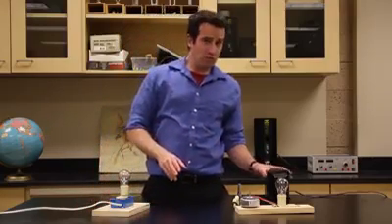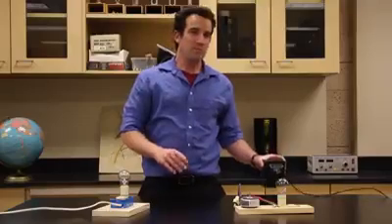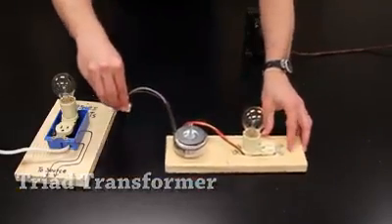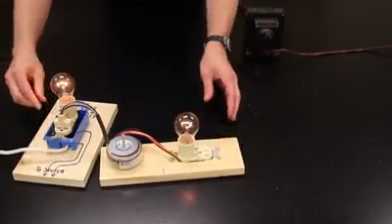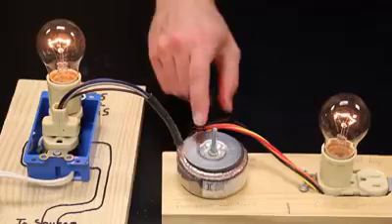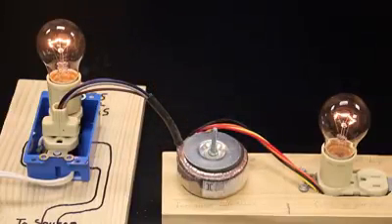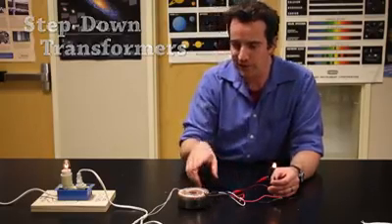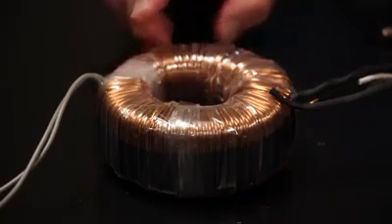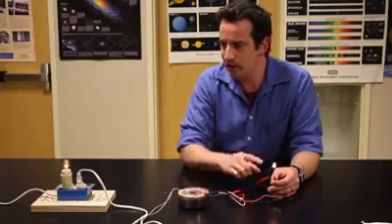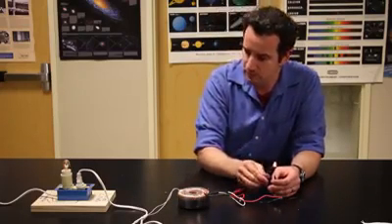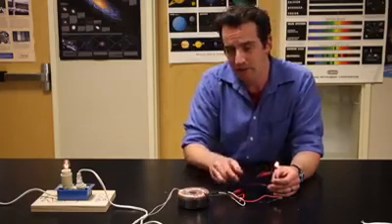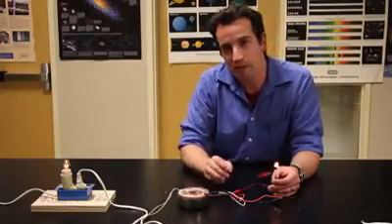If you don't already own an isolation transformer, you can buy a small triad transformer for about $20. Its only shortcoming is it has a small power rating and should only be used with bulbs of less than 25 watts. If you have a high-quality step-down transformer like this 10-to-1 toroidal, then you can still do the demo, but you should work to ensure that your light bulbs have the same wattage. Toroidal transformers have excellent flux linkage, and so they tend to be more efficient.